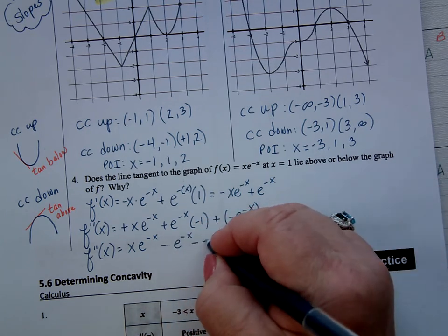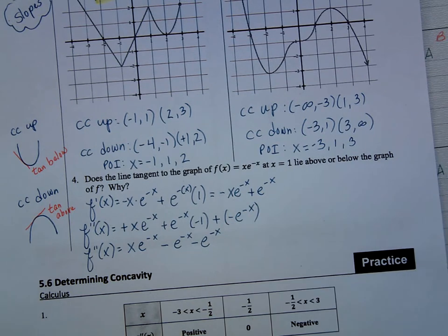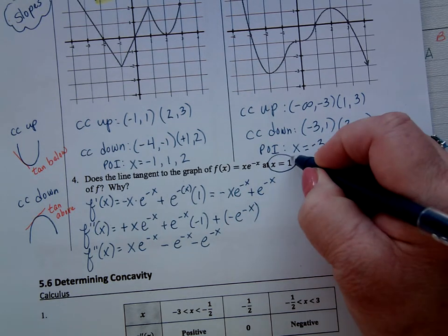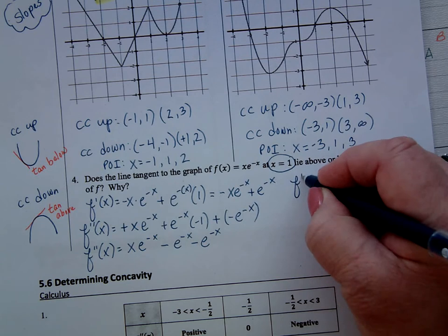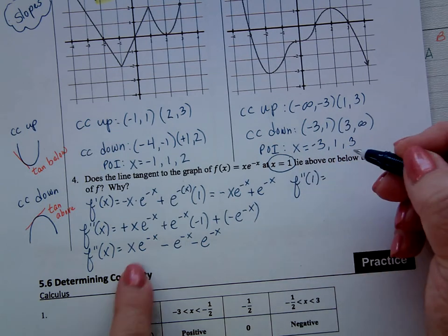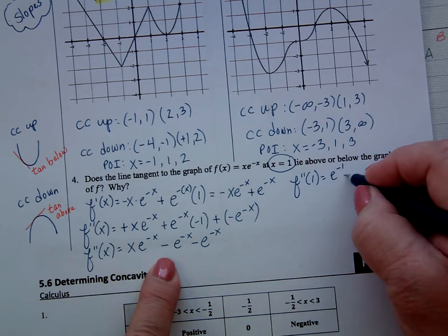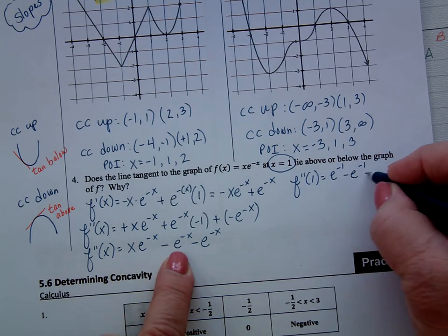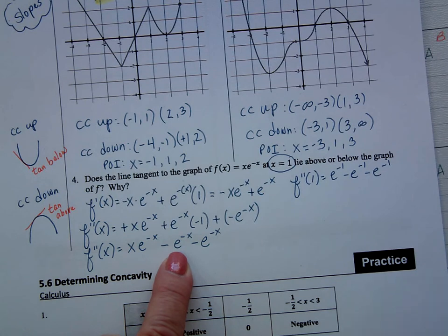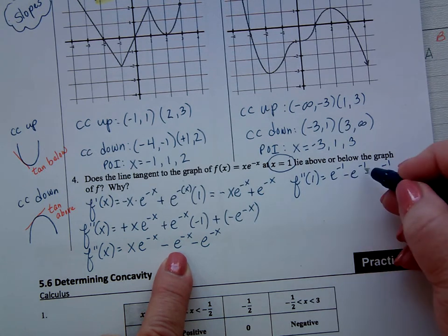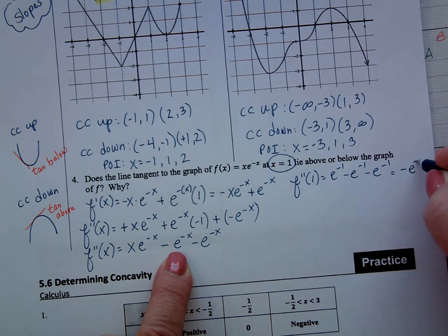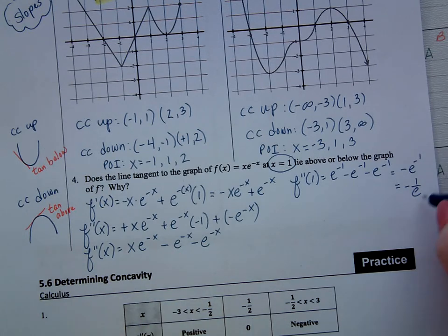What is x that we're concerned about? It is a 1. F double prime of 1. So put a 1 in. 1 times e to the negative 1, minus e to the negative 1, minus e to the negative 1. Cancel these first two, positive, negative, and I get negative e to the negative 1, which is negative 1 over e. Now, the second derivative came out to be a negative response.